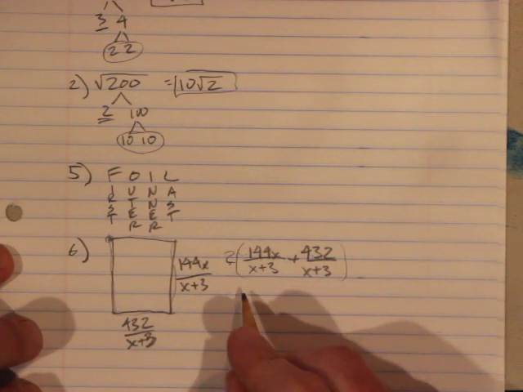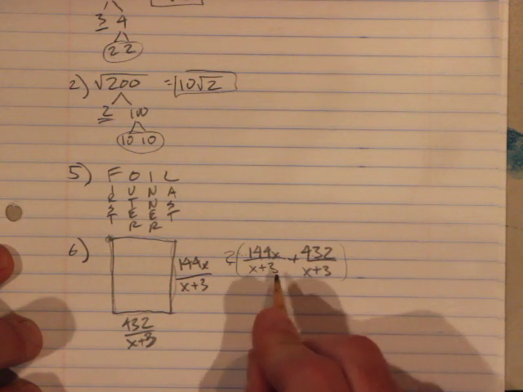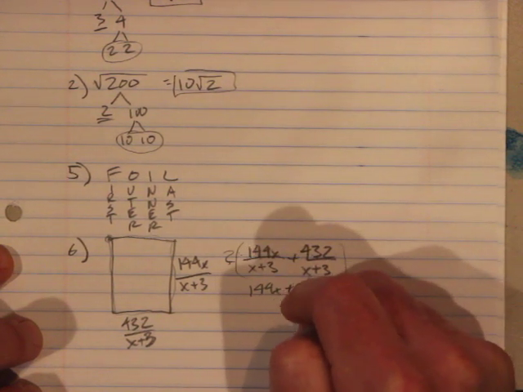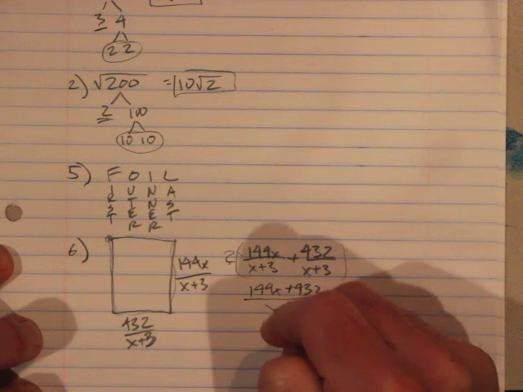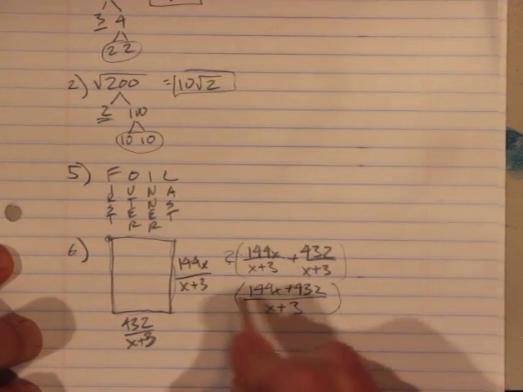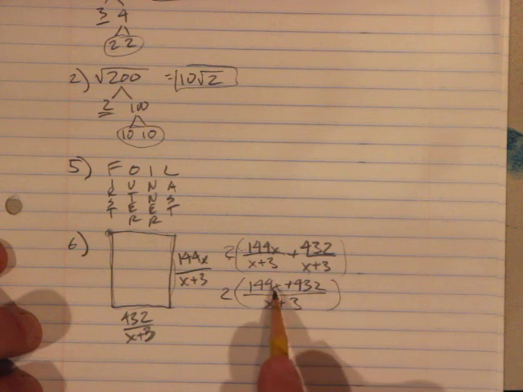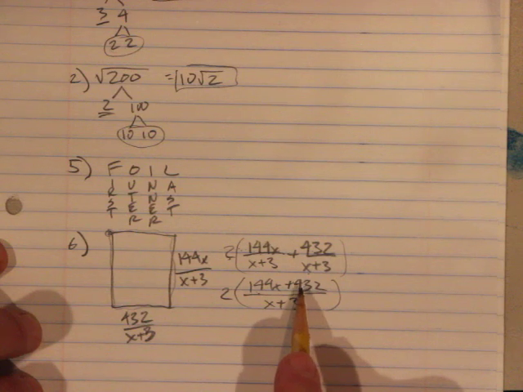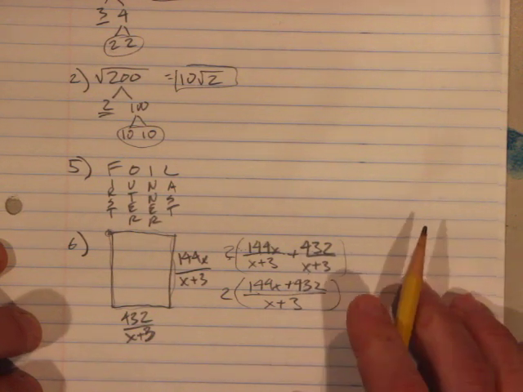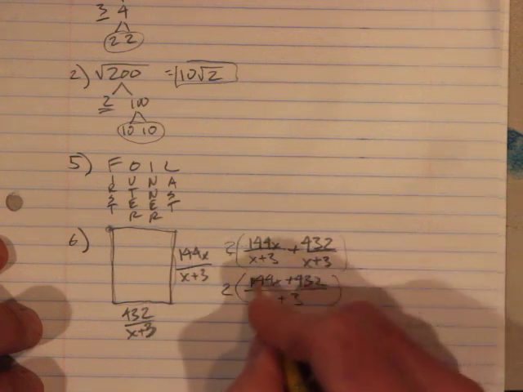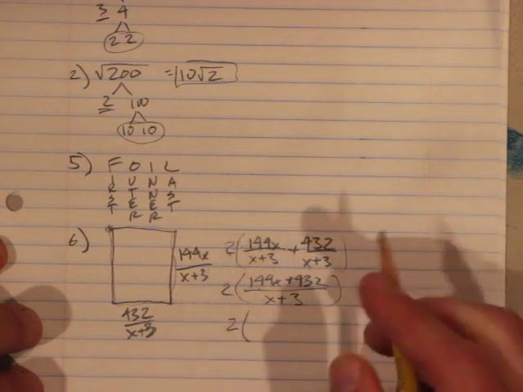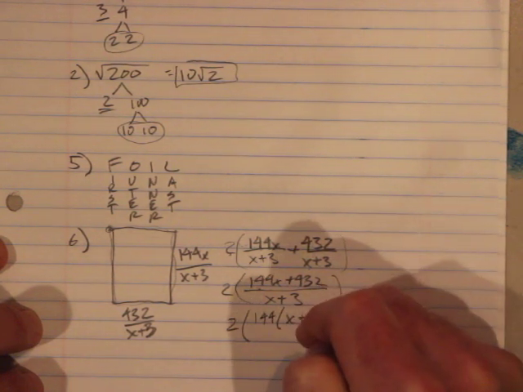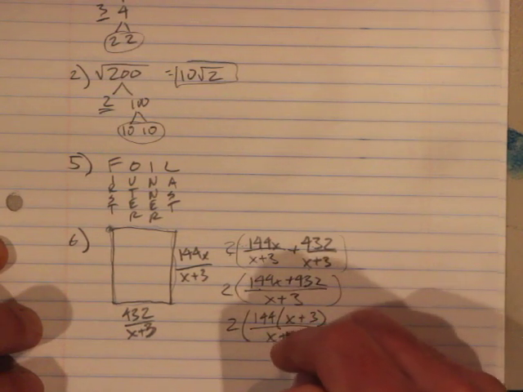So since I have a common denominator here, I am going to put 144x plus 432 over x plus 3. And all of this is going to be multiplied by 2 when I'm all done. Now, I know that 144 times 3 is 432 because I'm just super smart. Now, when I factor this, I'm going to have 2 times 144 times x plus 3 over x plus 3.